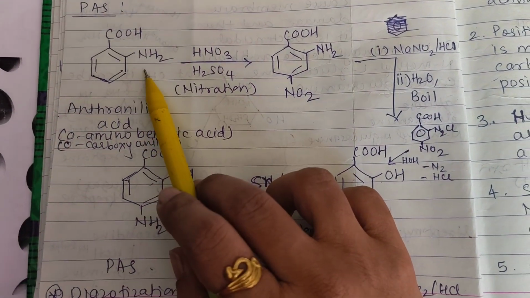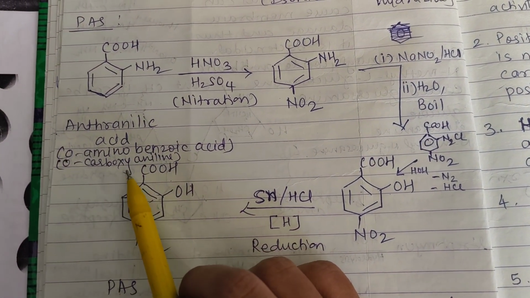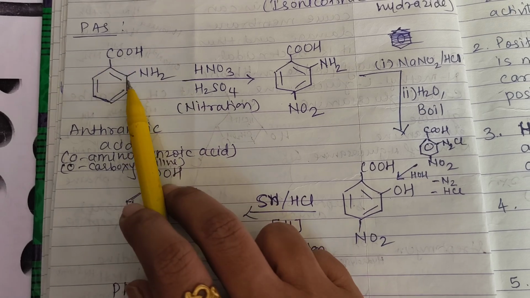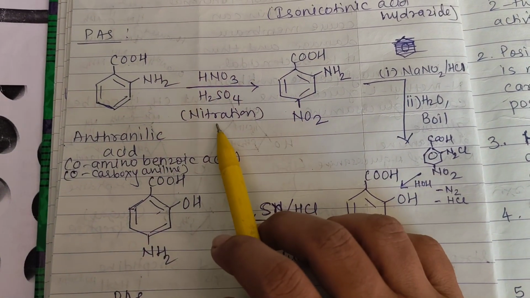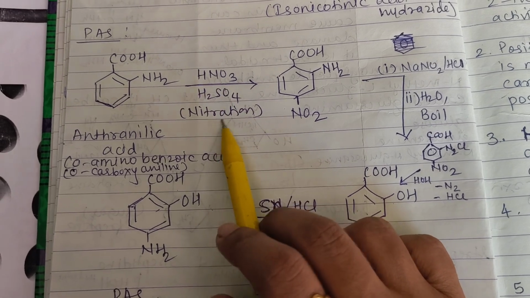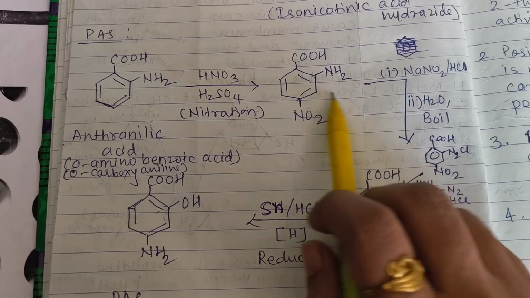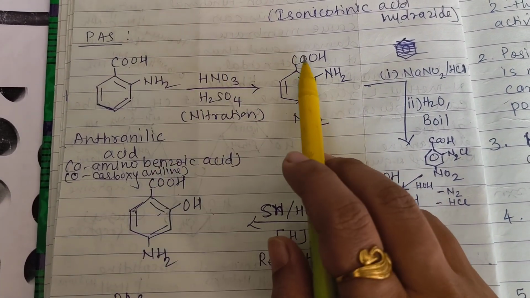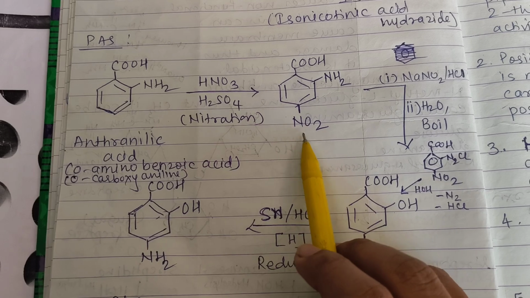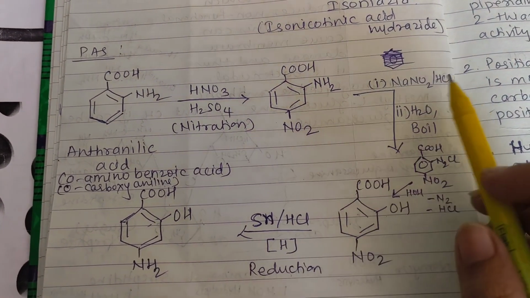First, this anthranilic acid, which is orthoaminobenzoic acid, also called orthocarboxyaniline, undergoes nitration. These are the conditions for nitration, and then a nitro group can be introduced here. Both of them are as such. It is only the introduction of the nitro group at this position.